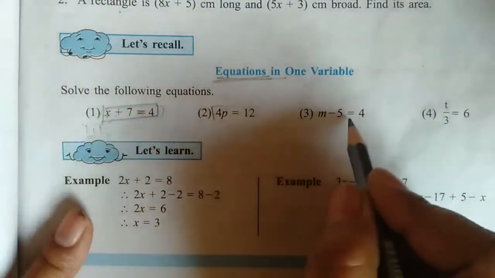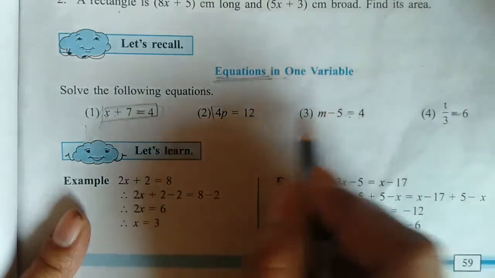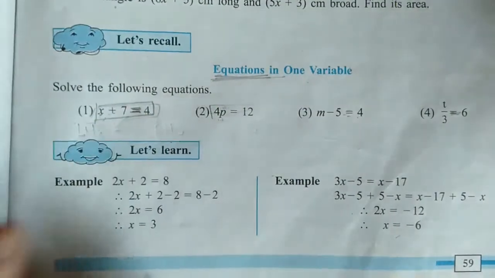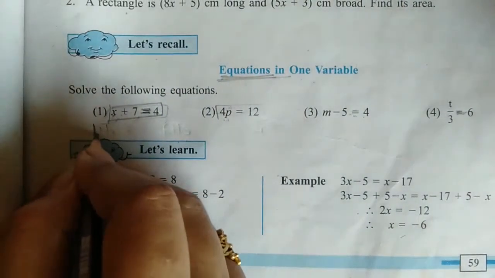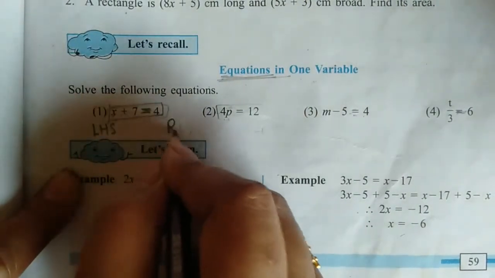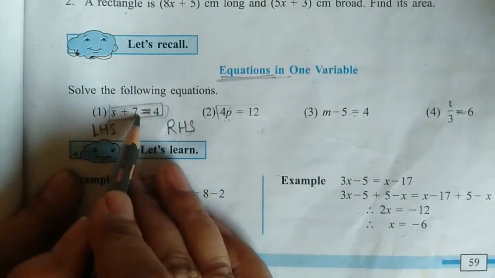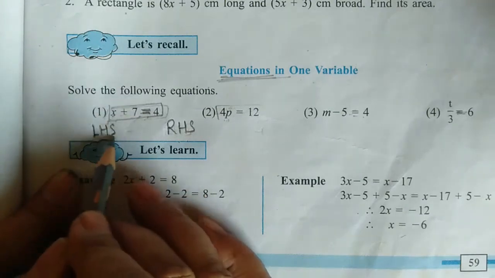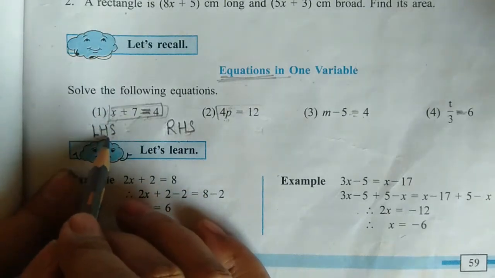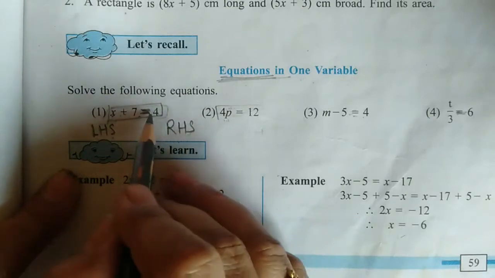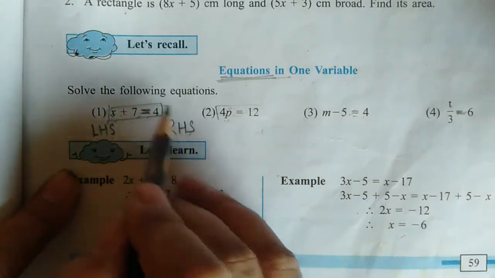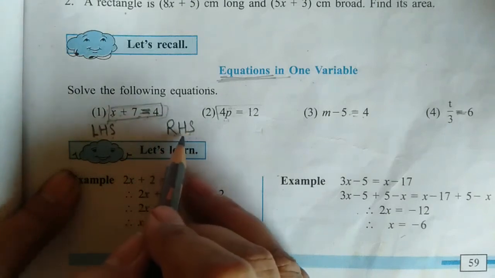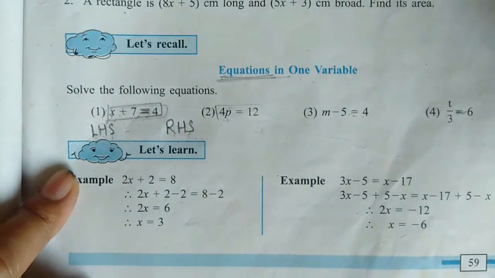Now see, each equation contains the equal to sign. So this equation divides the expression into two parts. This is the LHS and this is the RHS. Means the left side of the equal to sign is called the LHS, left hand side, and the right side of the equal to sign is called the RHS, means the right hand side. Understood?